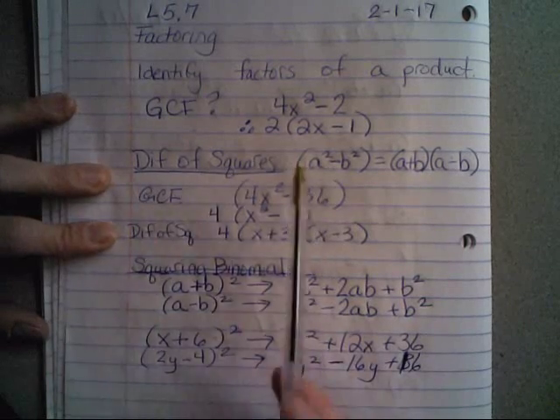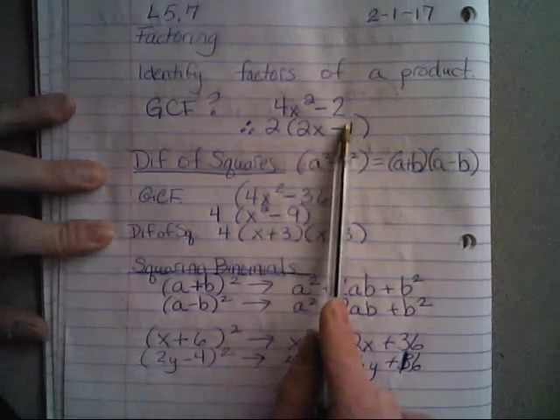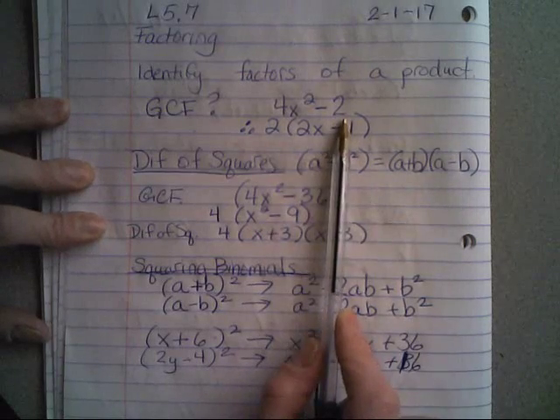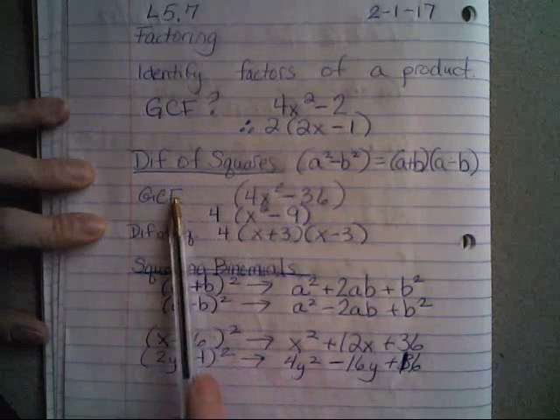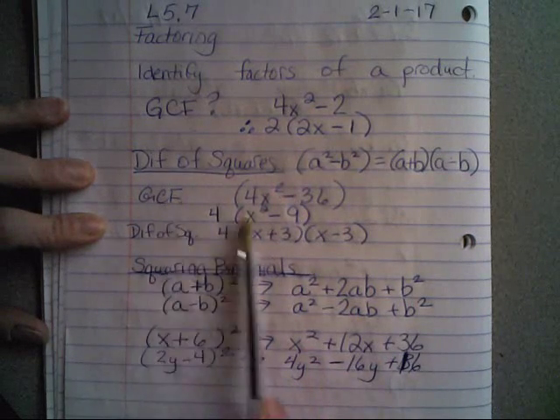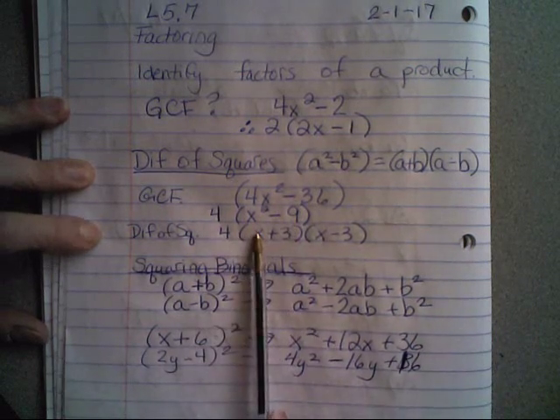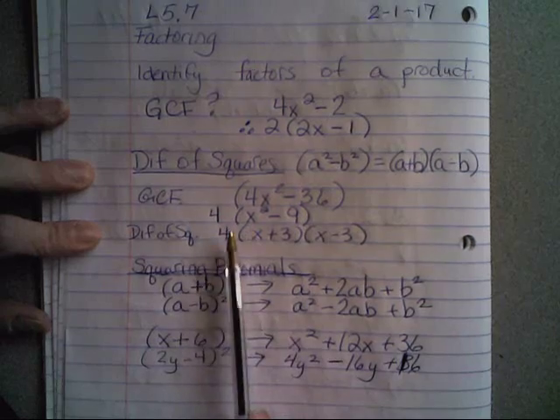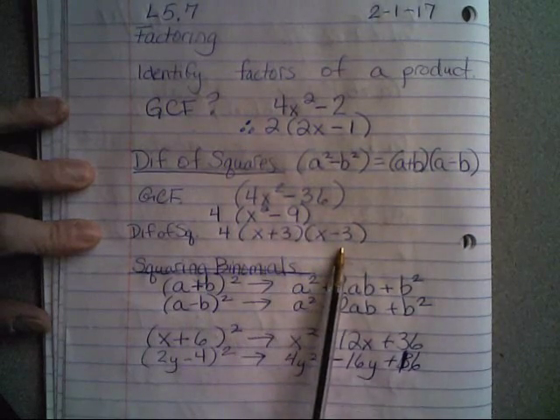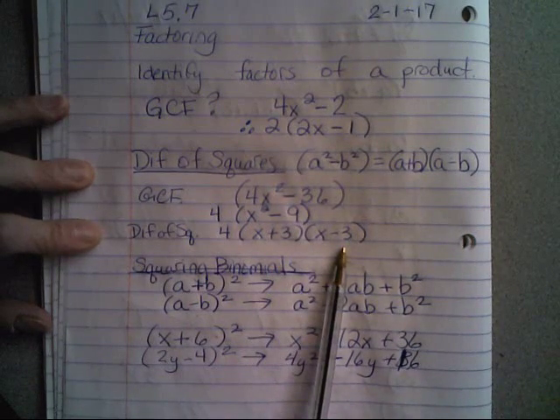If you're given an opportunity to pull out a greatest common factor, do it. If you're given an opportunity to pull out a greatest common factor, but then there's still more that can be done, like in this case, do it. Until you get to a point where nothing other than a 1 can come out, you're not done.